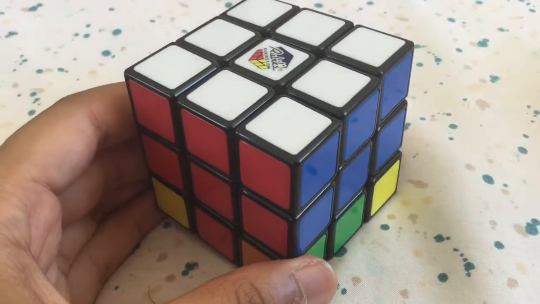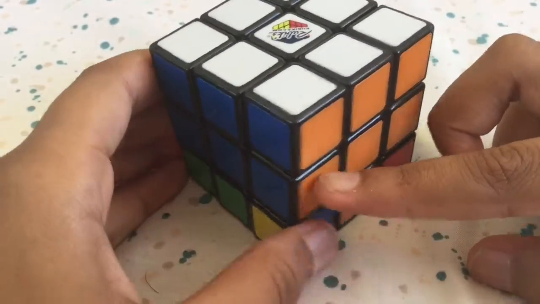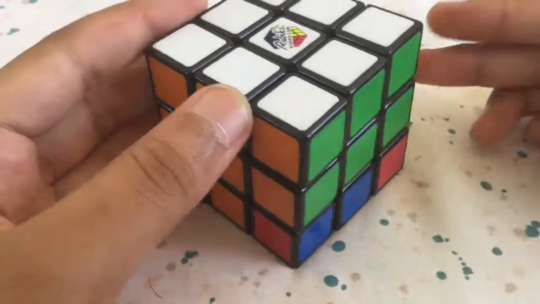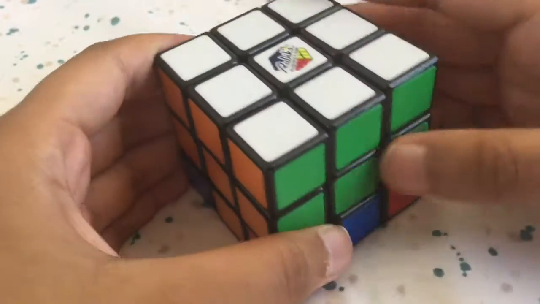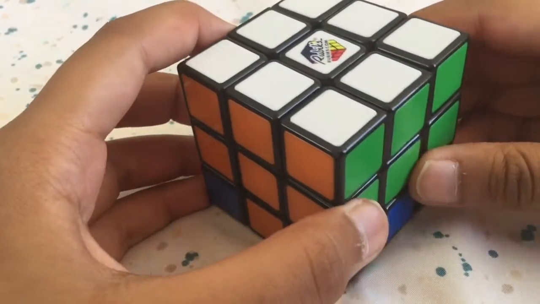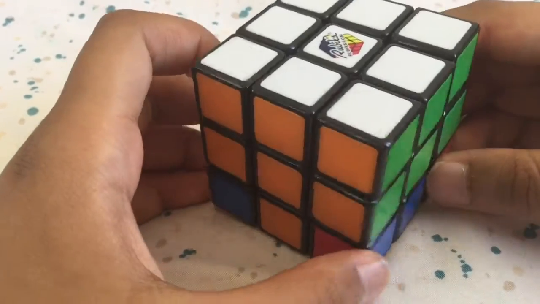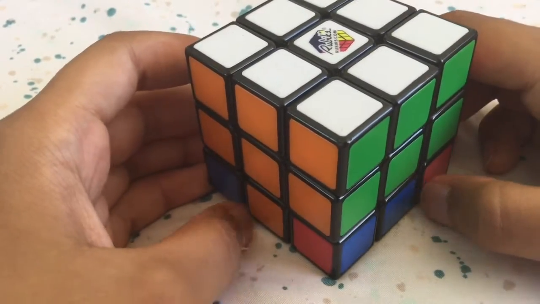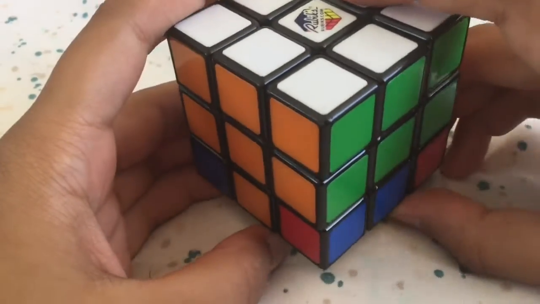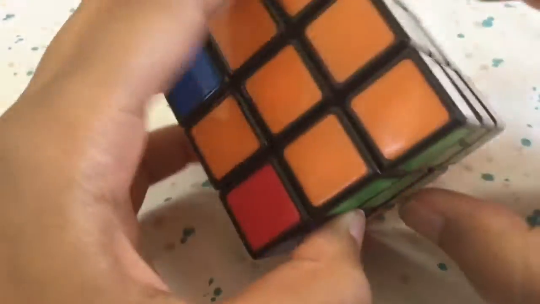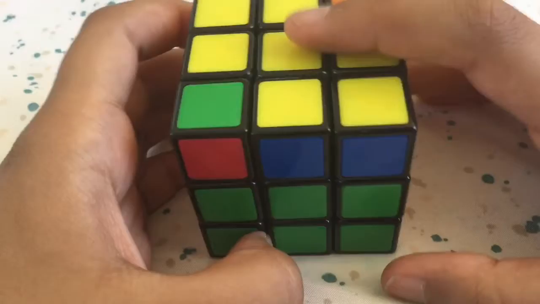I showed you how to solve the second layer of the Rubik's Cube. And before that, I showed you how to solve the first layer. Now, what you're going to need to do, because you can't really solve the last layer like this, is turn it twice, so it's like this.